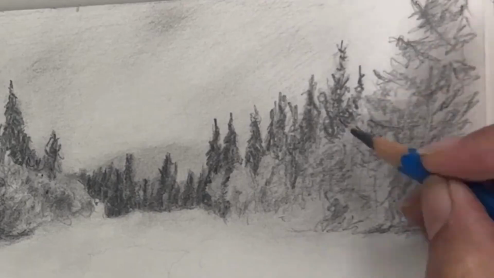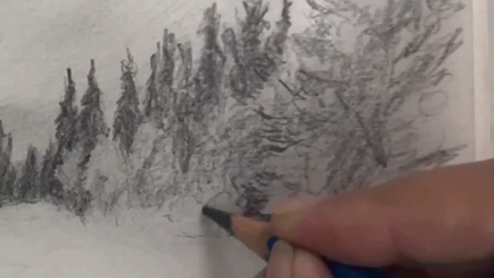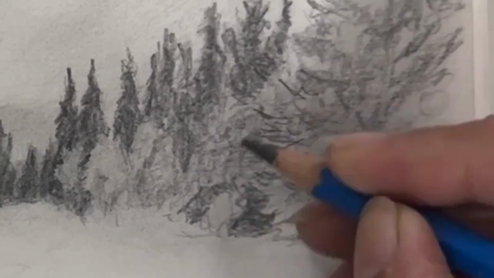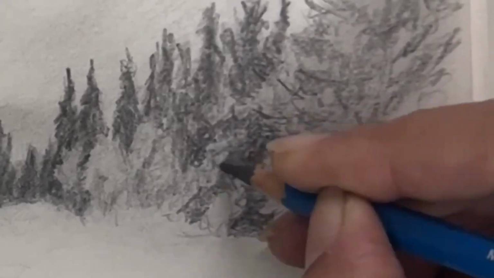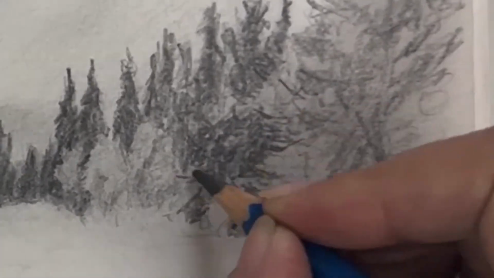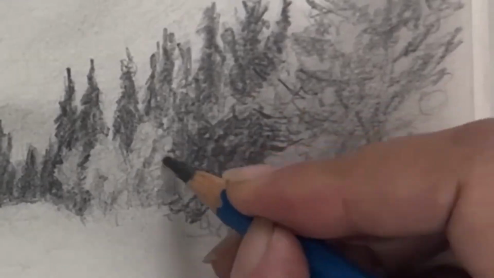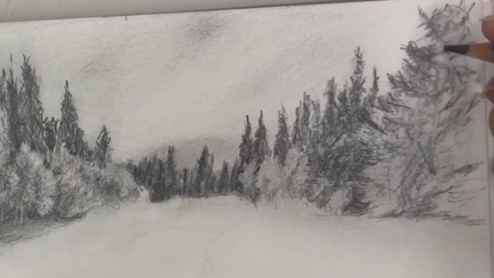Zooming in and showing how I'm doing the rounded trees in the front. You don't have to worry about how it looks, whether it is looking like a bush or a shrub or what. As long as the shape and the values are there, it will work.